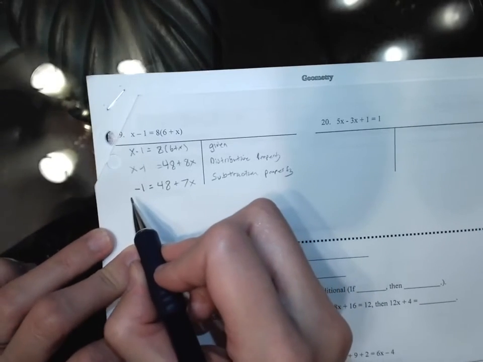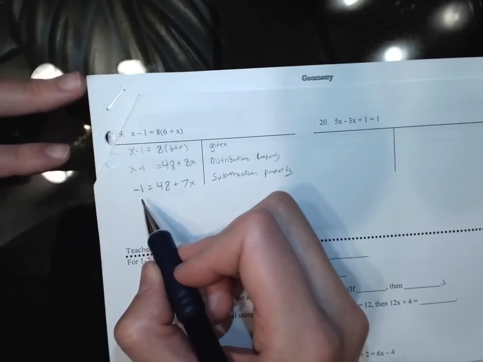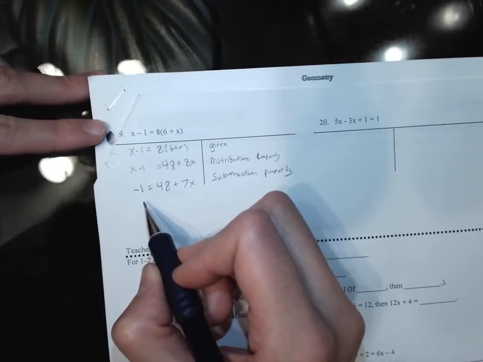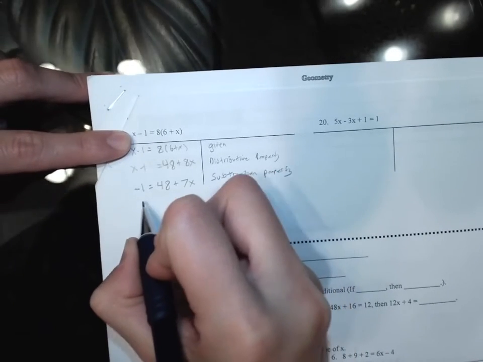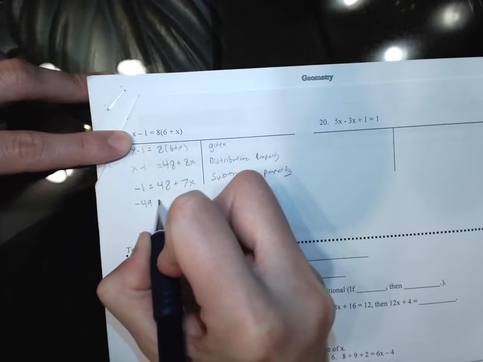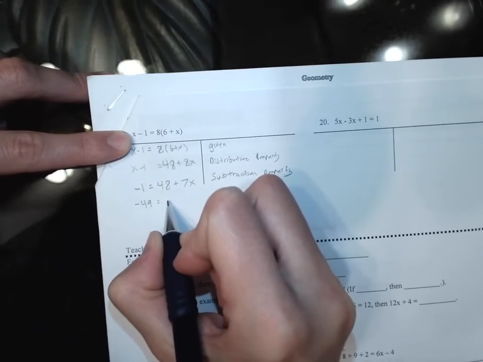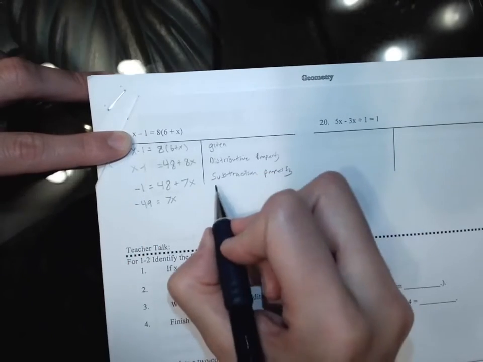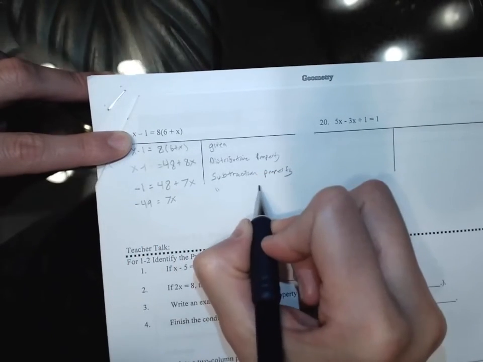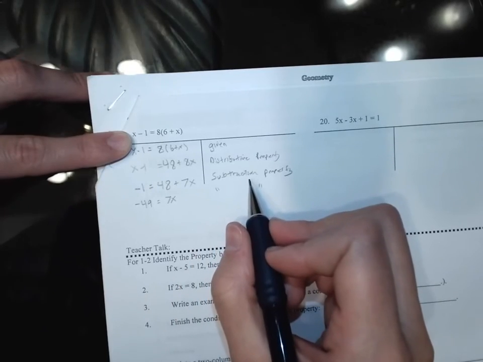And then I can subtract 48 from both sides and get negative 49 equals 7x. And again, that's the subtraction property. We can write it again, or we don't have to since it's the same thing.